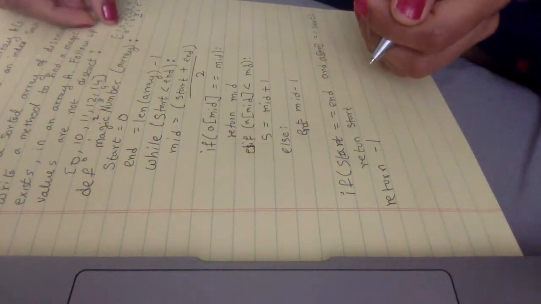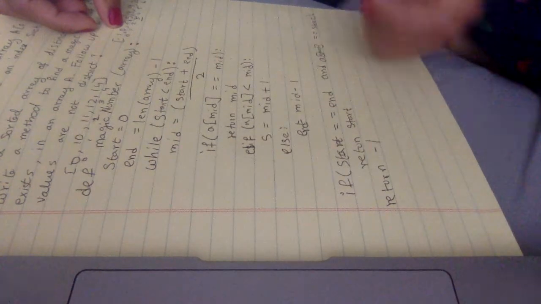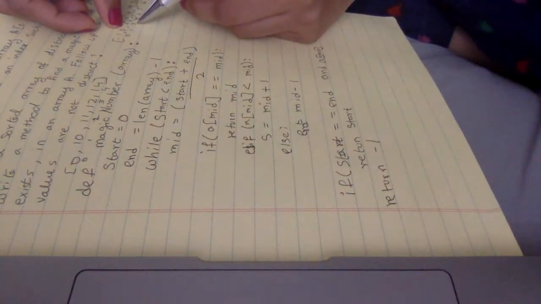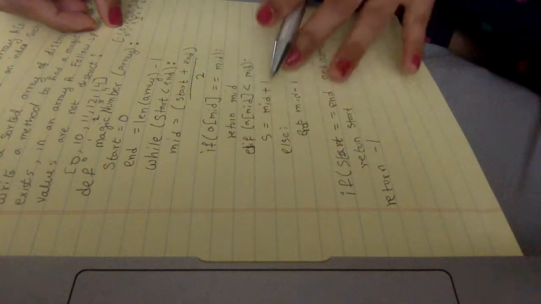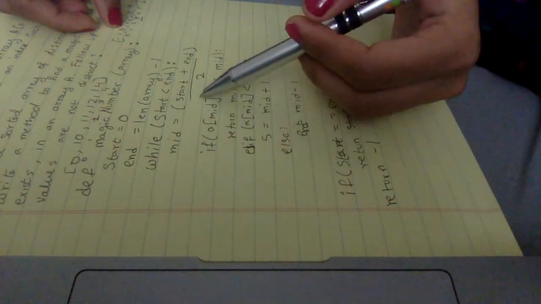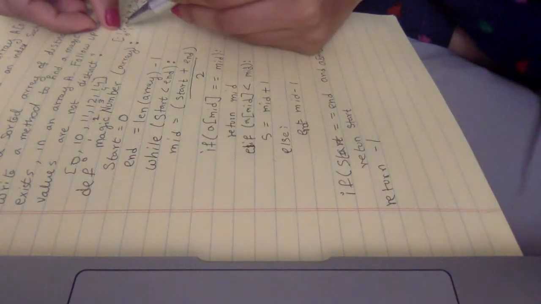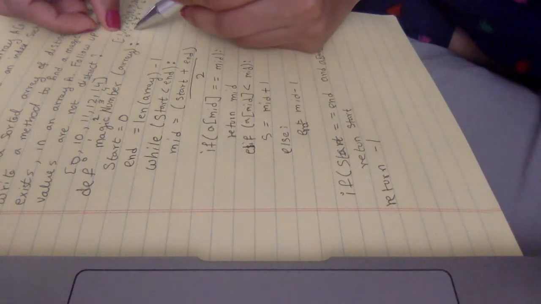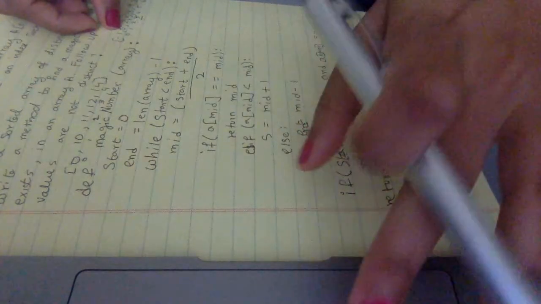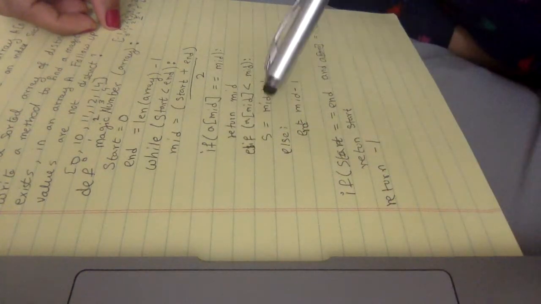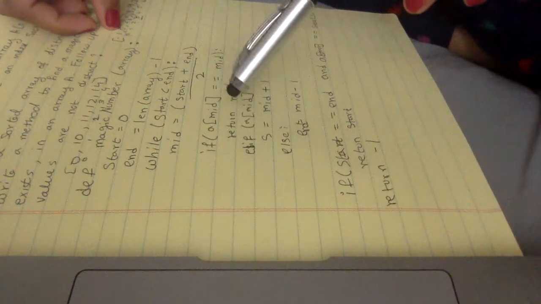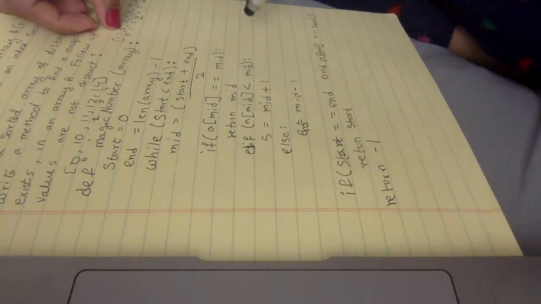So now our end is at index 2, and our start is still at 0. We'll do the whole while loop again. Now our mid will be at index 0, and our element is 0. We want to check if array of mid equals mid.